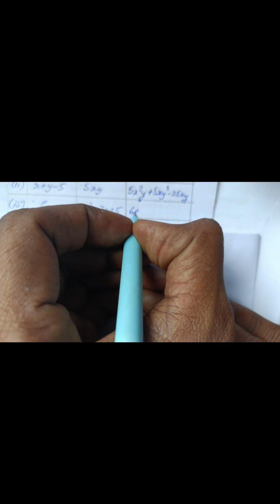So I will write it down here. 6p cube minus 7p square plus 5p. So we have written down the answer. Next we will see the next sum, fourth one.